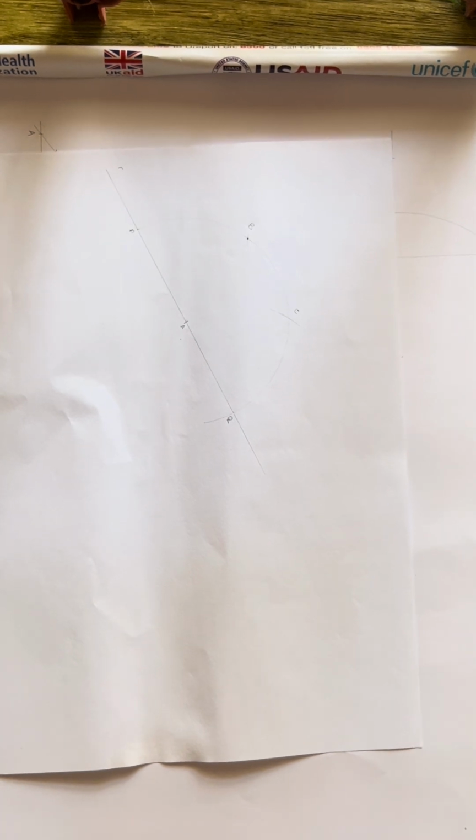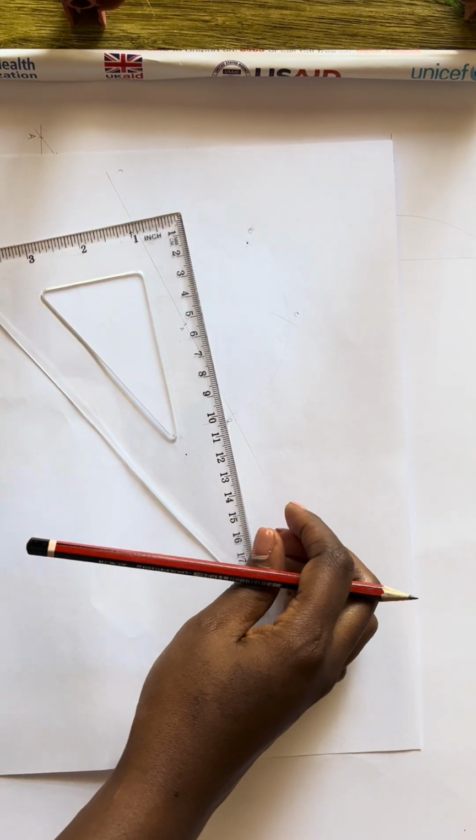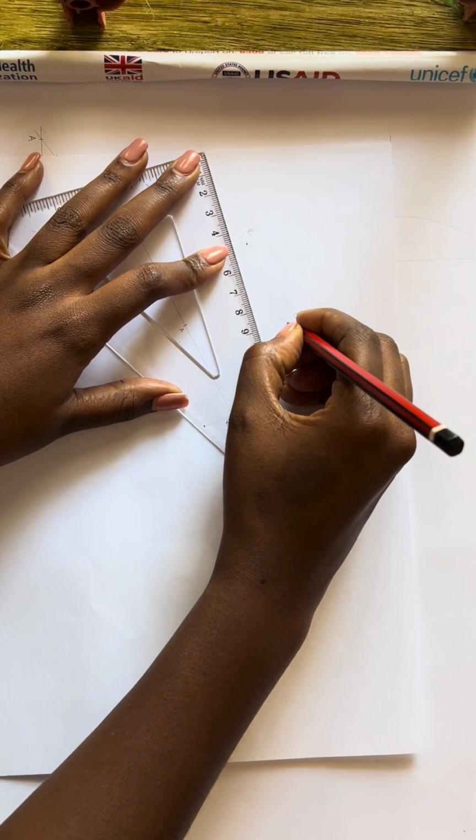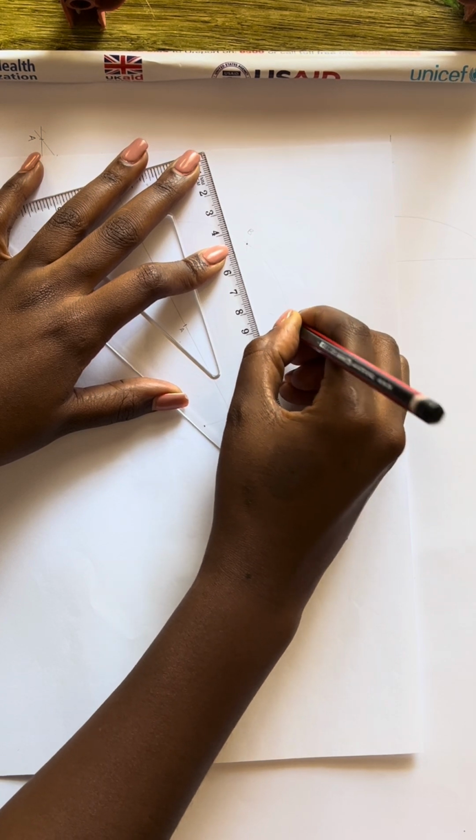You just simply come and draw a line through these 2 points B and C, which is now our parallel line.